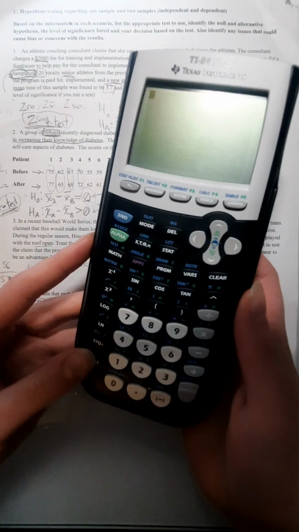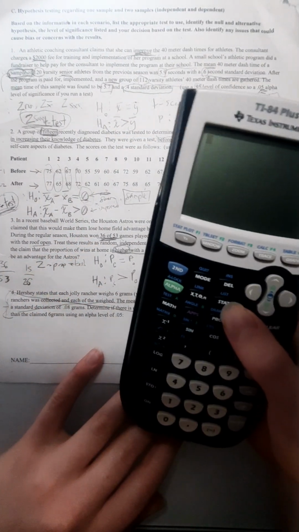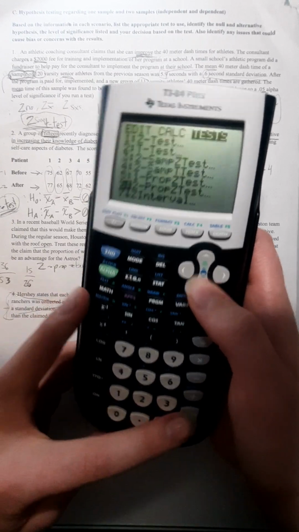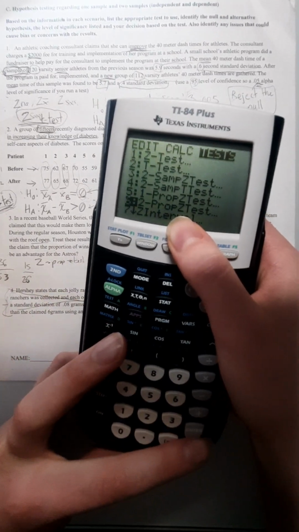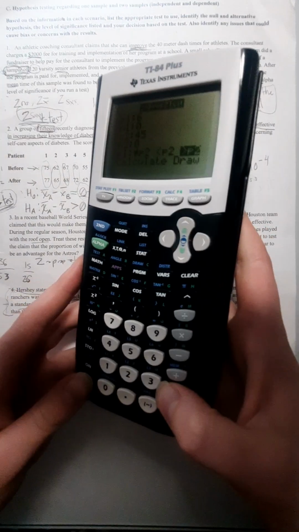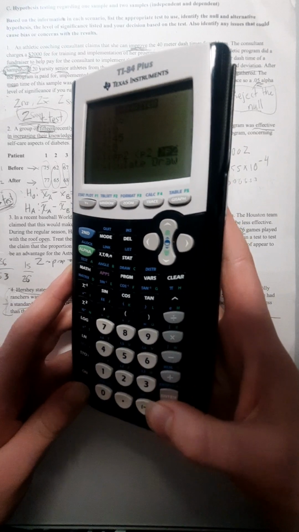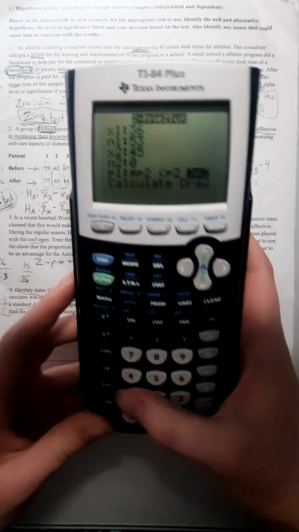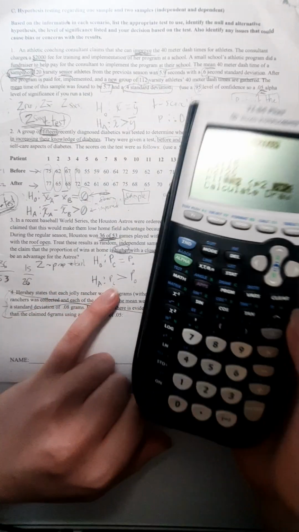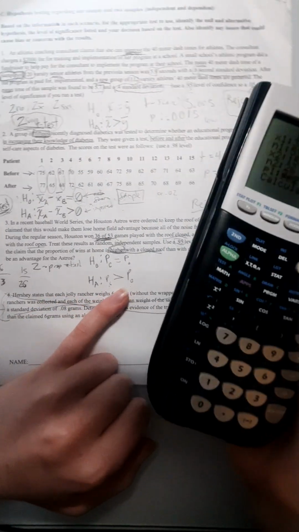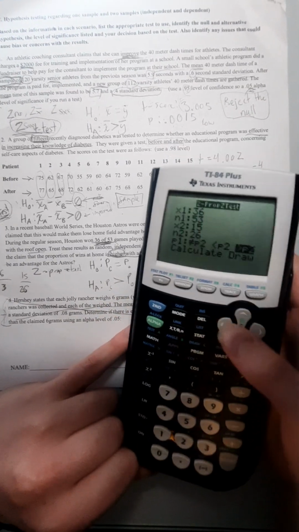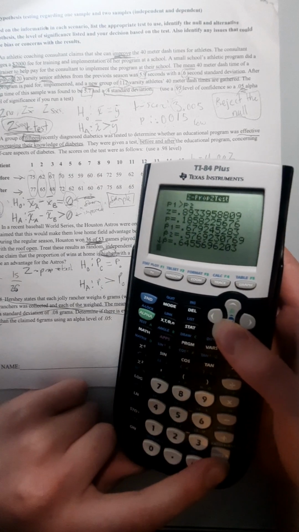I don't know the plural of that. But you can go into stats, tests. This is going to be a two proportion Z test, specifically Z, that one, 6. And you're going to see we have 36 divided by 53, and then 15 divided by 26. And our goal is P1 is greater than P2 in this case. And then we go calculate. And hey, look at that.